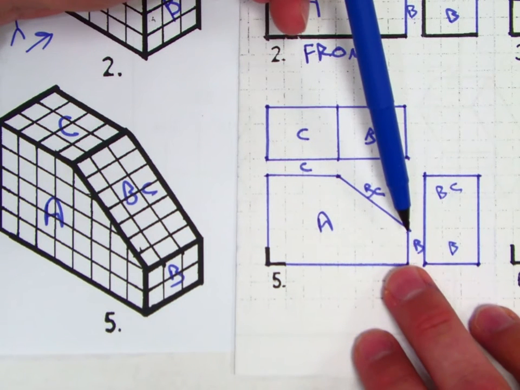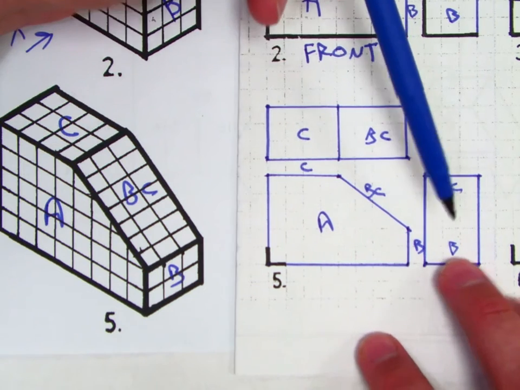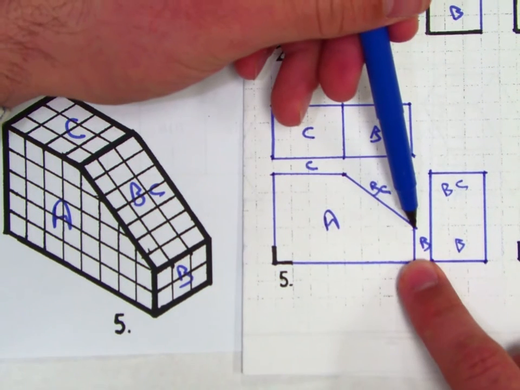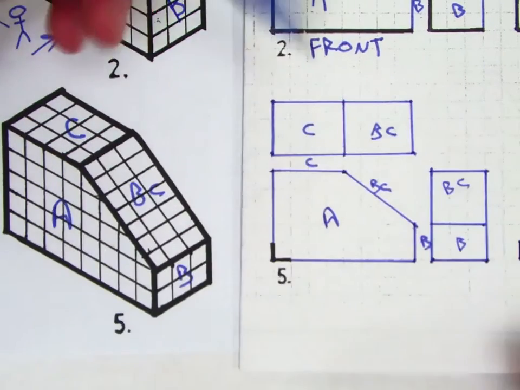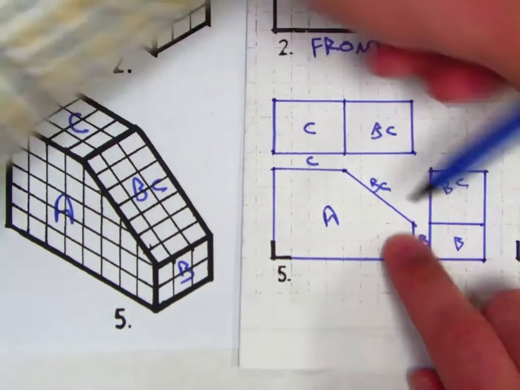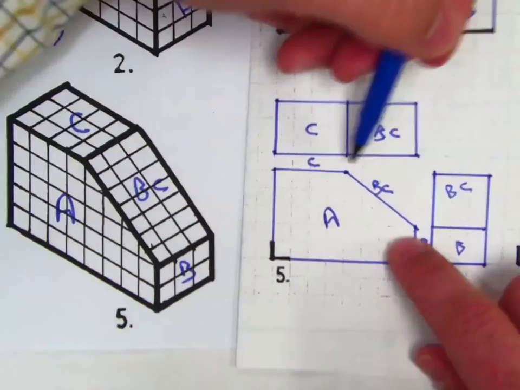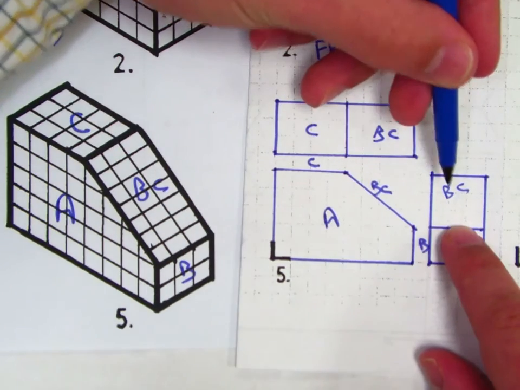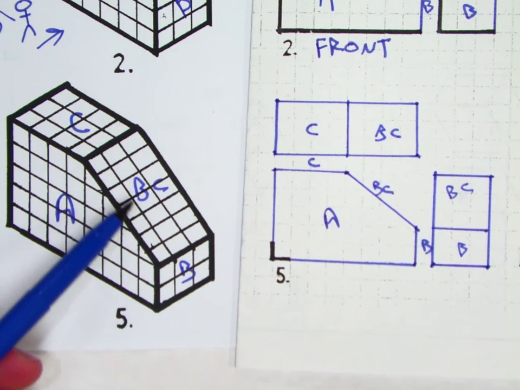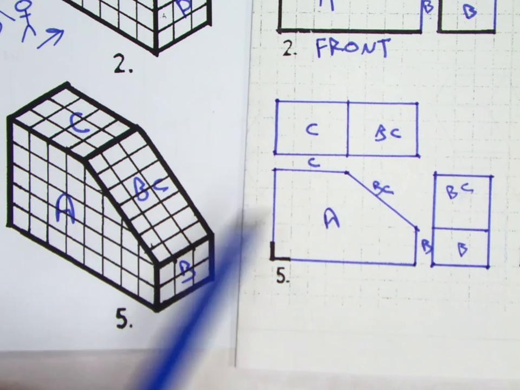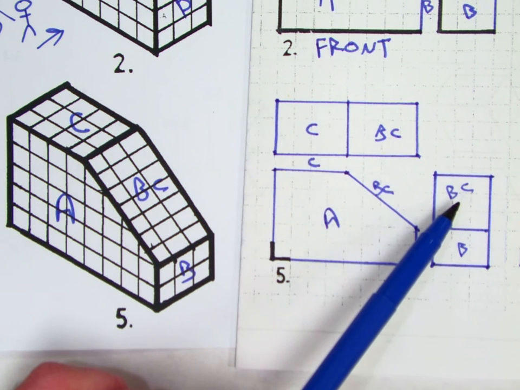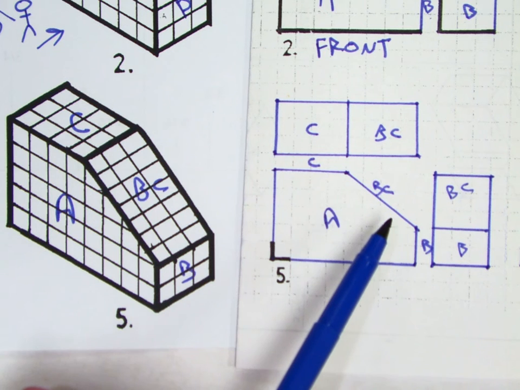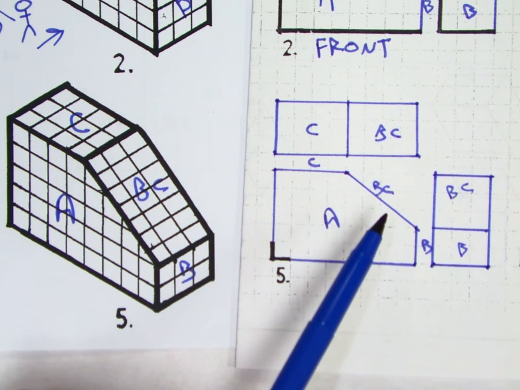Plane B appears to be 2 blocks tall in the front, so in the right it should also be 2 blocks tall. BC appears to be this many blocks tall in the front, so it's the same in the right. BC itself may actually be more blocks, but because it's on an angle, it looks different. Okay, and these 2 may not match either, again, because of the degree or the angle that that plane is on when you're viewing it from the top or from the right side. Very good.